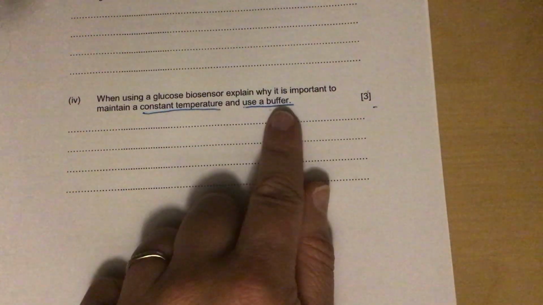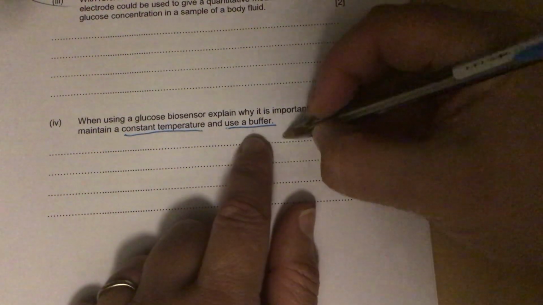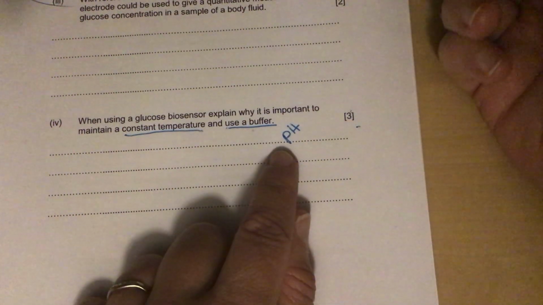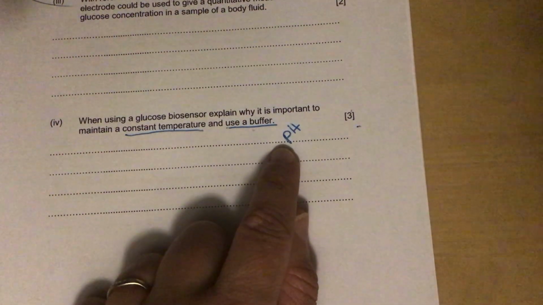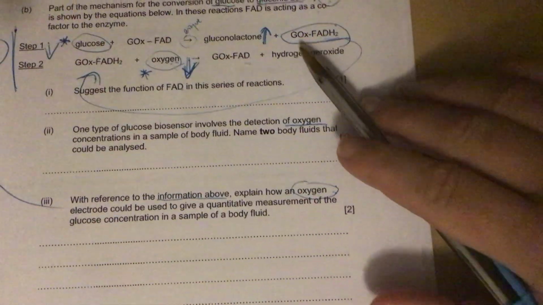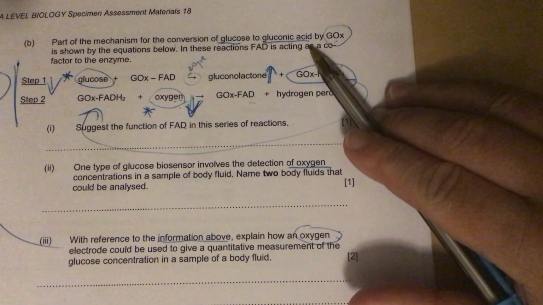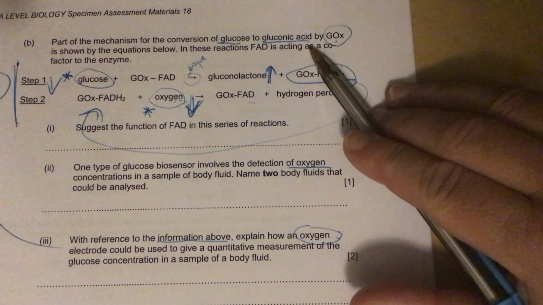The buffer, you'd need to explain with a bit more detail. A buffer is something that keeps your pH steady. So if there are disturbances to the pH into the higher region, then automatically a buffer would bring it back down. Why is that vital? Why is that important? Look at what you're actually making in your reaction. You're producing an acid. What do acids do to enzymes? You're talking about an enzyme that's doing the whole situation.